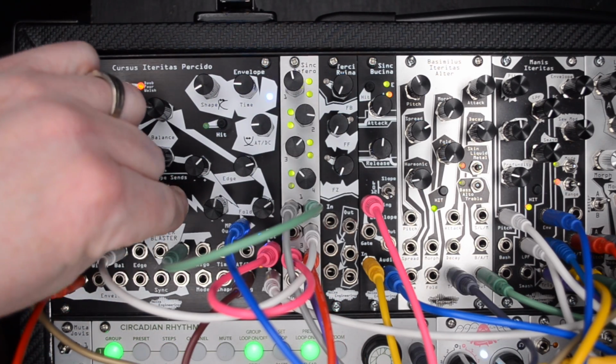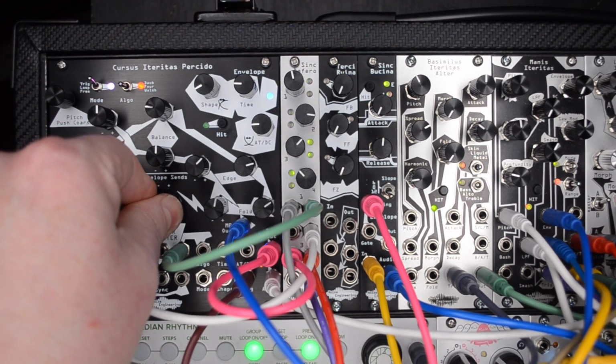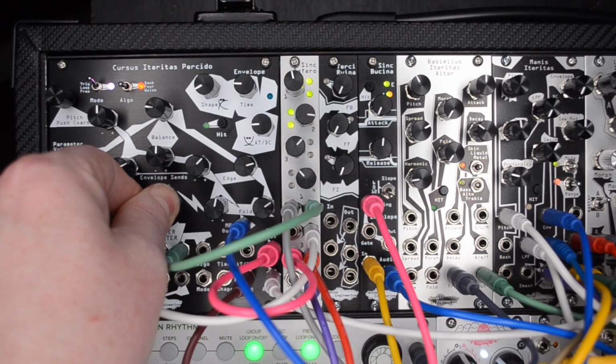Cursus Iteritas Percido, 24 HP of beefy, filthy madness, dying to get into your case.